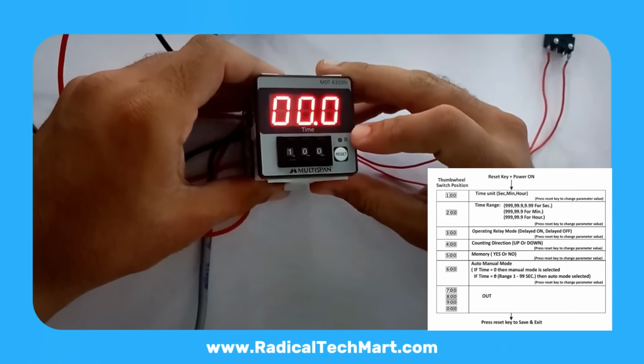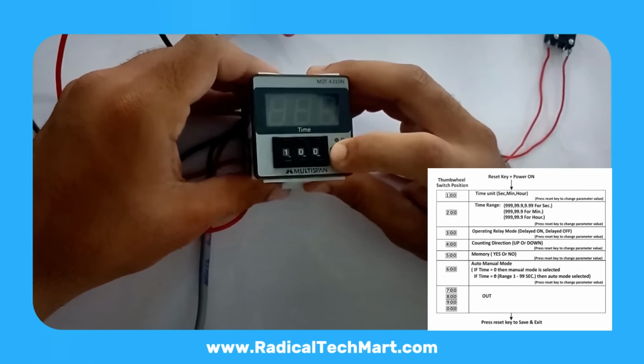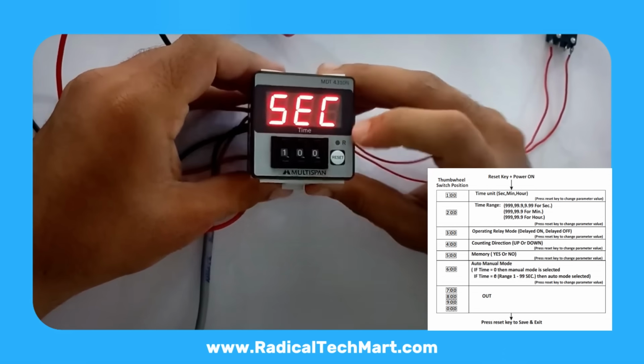Turn off the power supply. Press and hold reset, and while holding it, turn the power on. You will now see the parameter menu.